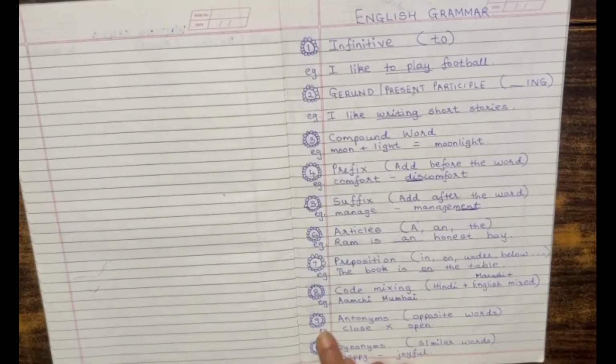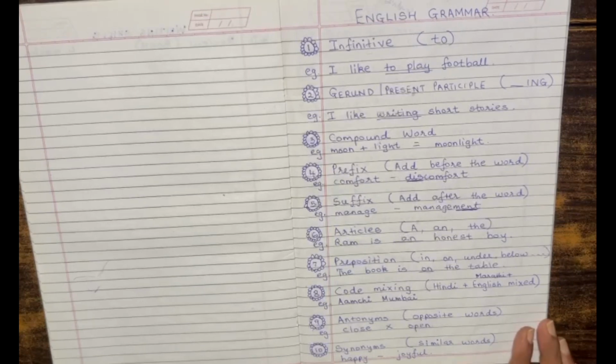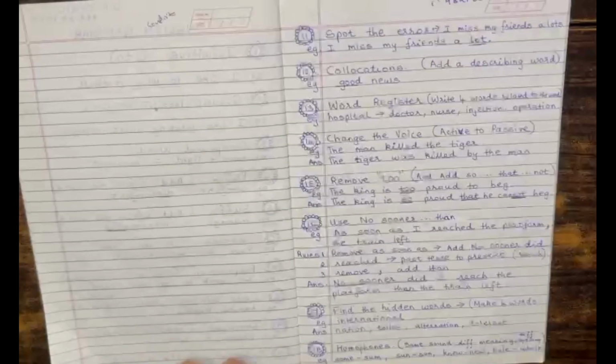Next, number 9, antonym. Antonym is opposite word. Again this comes in the comprehension passage. Antonym means opposite. So just find the opposite word of the given word. Synonyms. It means similar word. Happy, joyful. So there are so many words that you have to find from the passage. So I finished 10. Now another 10.